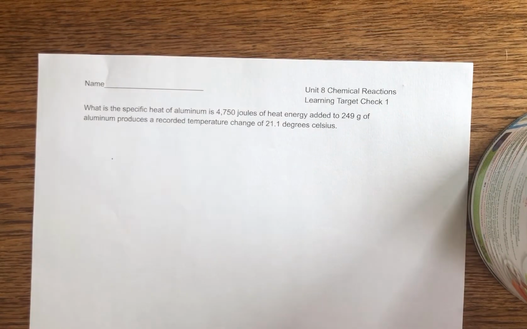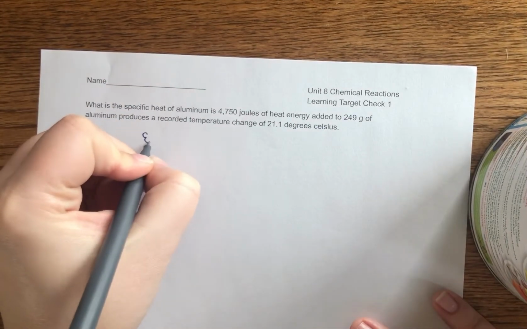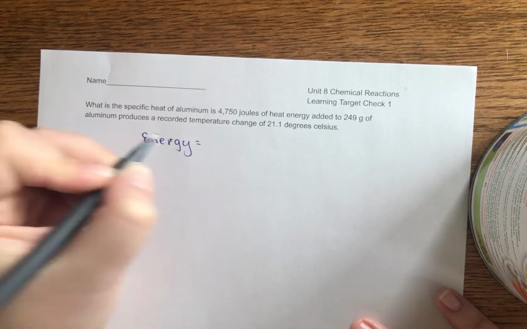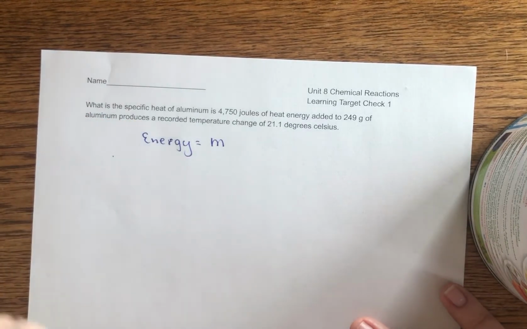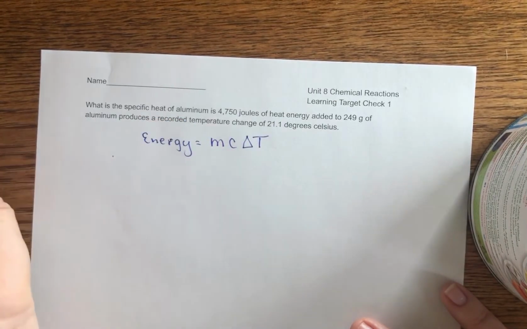Okay, last question on here is talking about specific heat, and more specifically, trying to figure out what the specific heat of aluminum would be. So how much energy is required to raise 1 gram of aluminum by 1 degree. The formula for specific heat is that energy is equal to the mass, the constant, and the change in temperature.